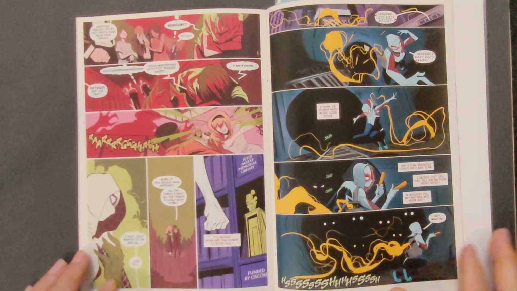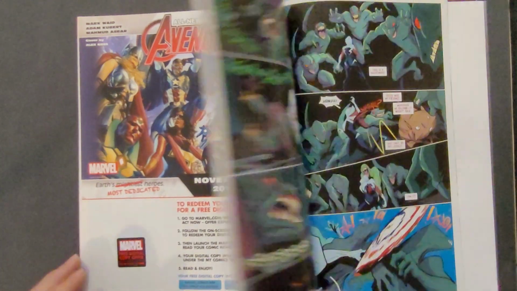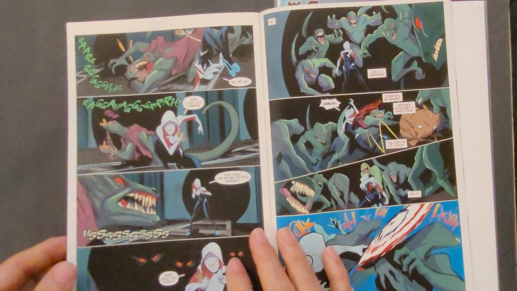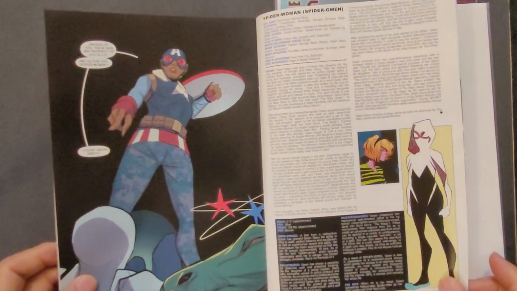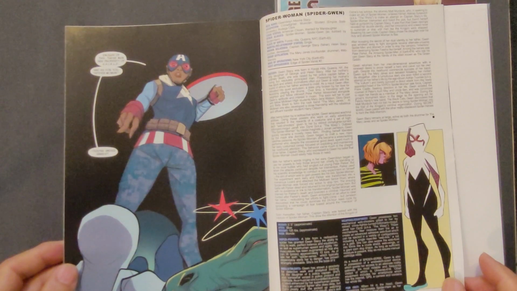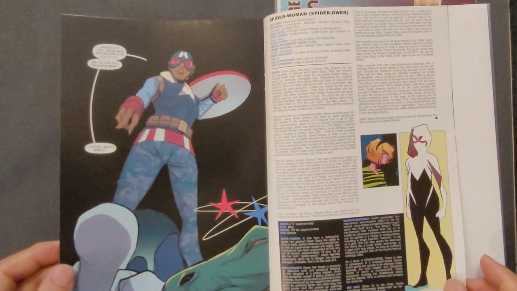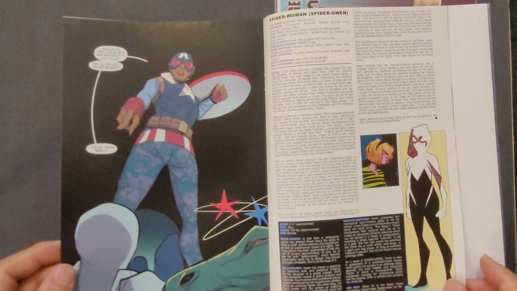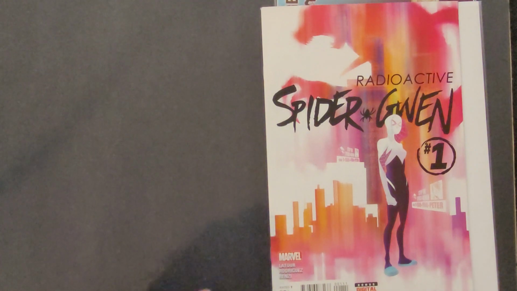So that's issue number 1. The Radioactive Spider, it's called. And here it gives you background data and origin story and superpower qualities of Spider-Woman. All right. So that's number 1.